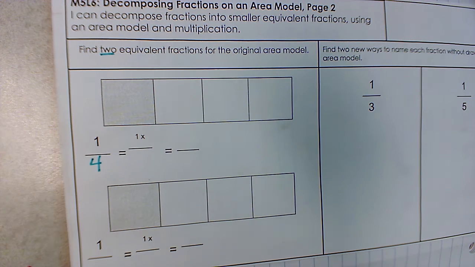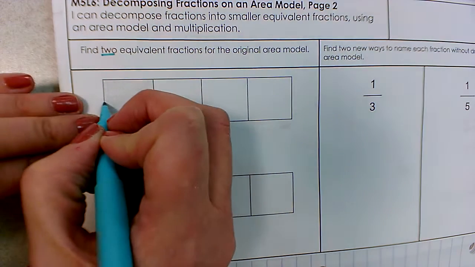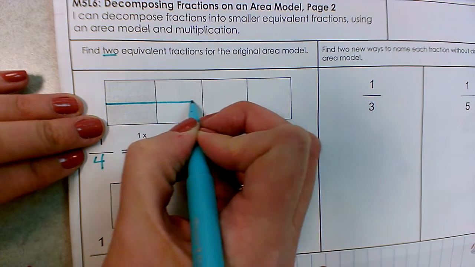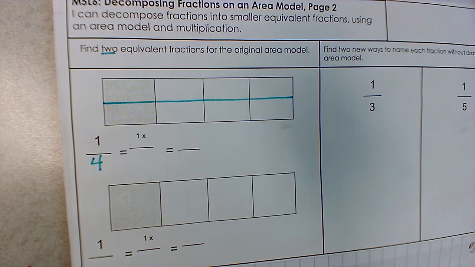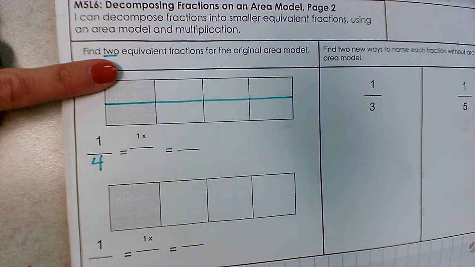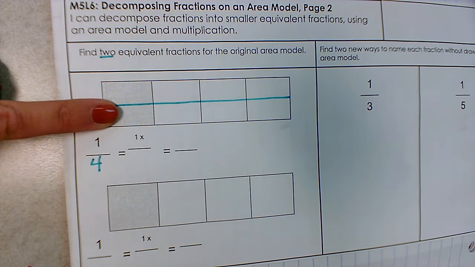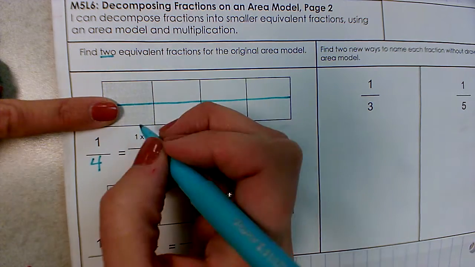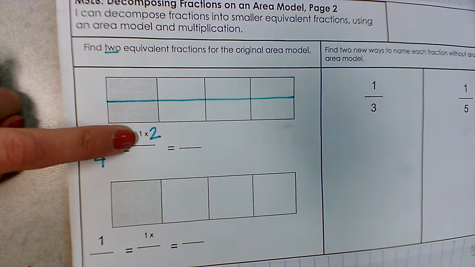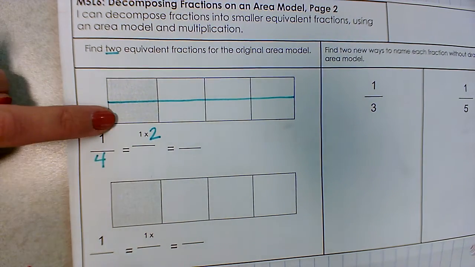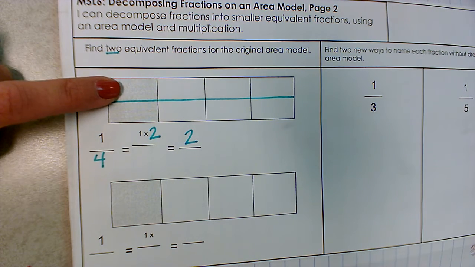And so I'm going to think, and I'm going to go ahead and decompose this area model with one line down the middle. And that turned my 1 piece into 2 pieces, which means I multiplied it by 2. I took my 1 piece, I multiplied it by 2, and it gave me 2 shaded pieces.